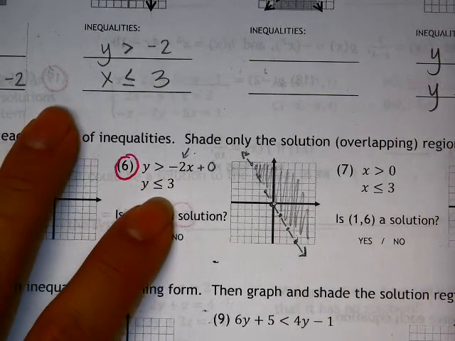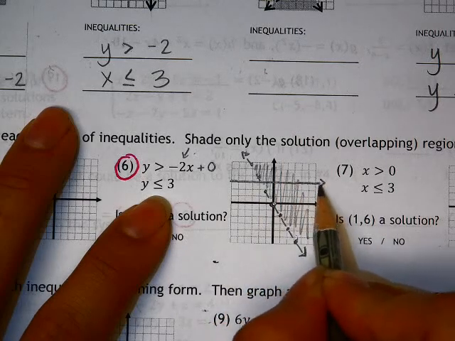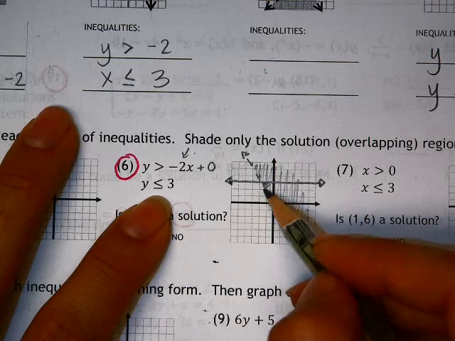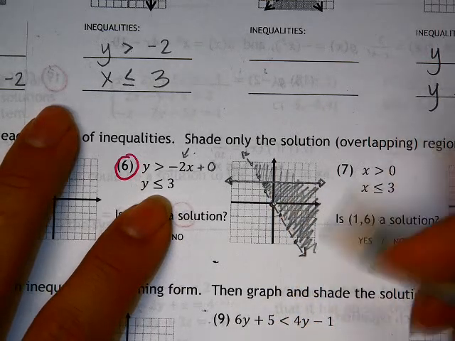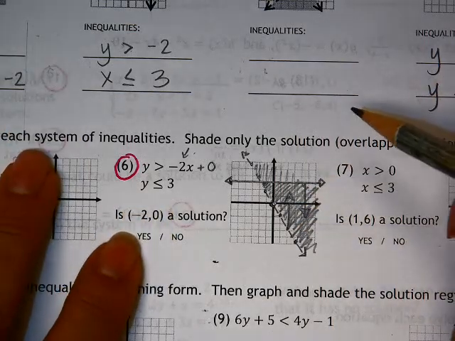So then I look at this one here and my y is 3. Now it does say equals to, so we want to also have that nice and solid, but I do want to have all the y's that are smaller than it. So this portion here would be the part that is below this line here and is above this line here.